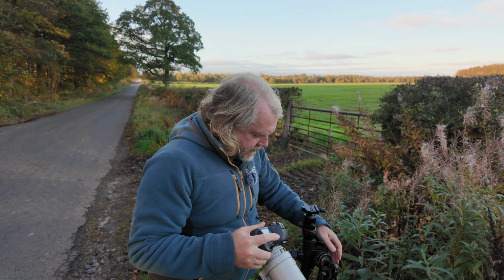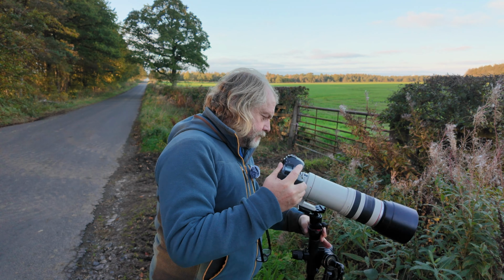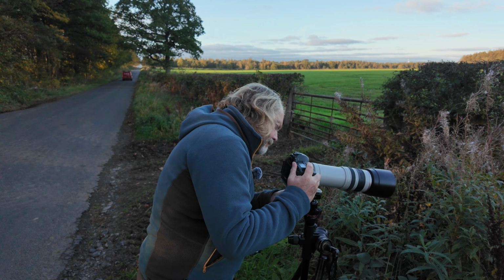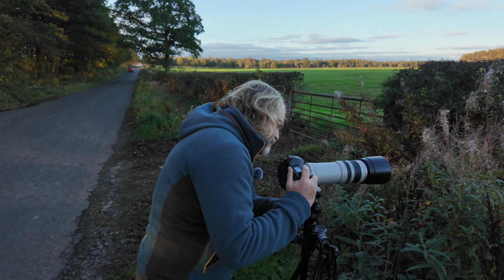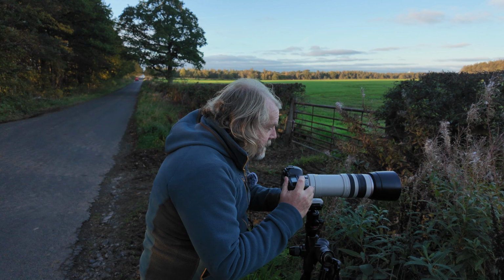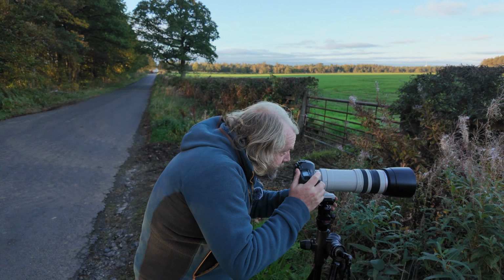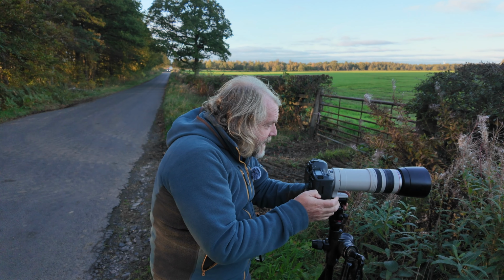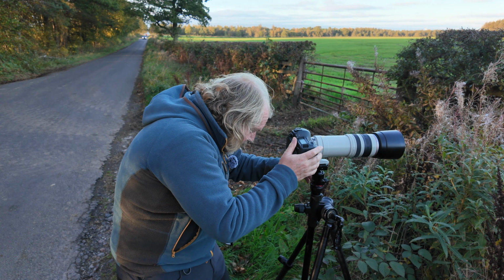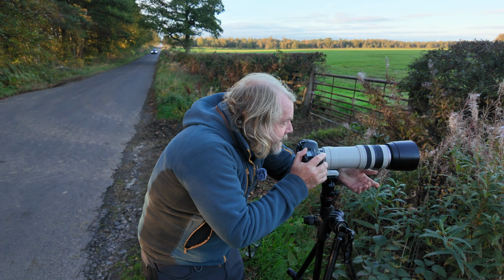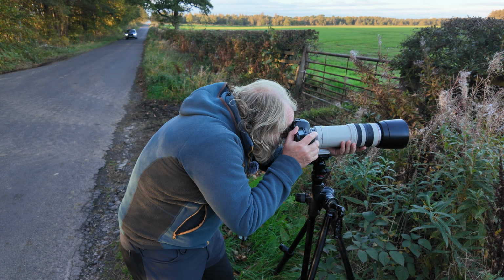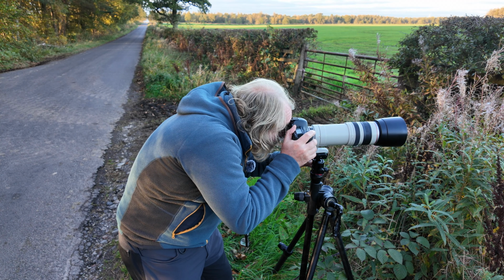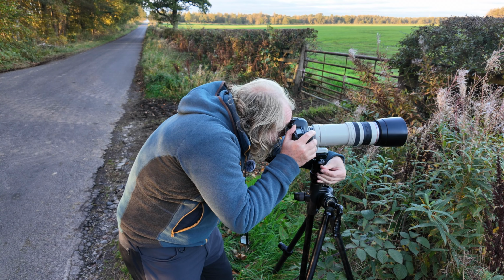Just put that on. Got it the wrong way. Come on, you damn thing. Right, I'm going to shoot as low as possible, just so I can get the small tree in the distance separated from the main tree. Oh, that's not too bad. It's alright. I don't think I've got much time to photograph this.